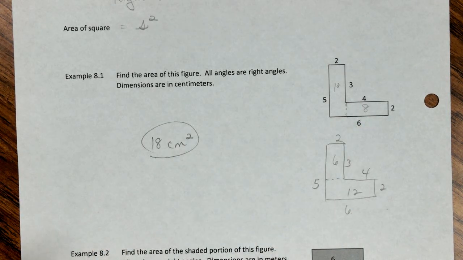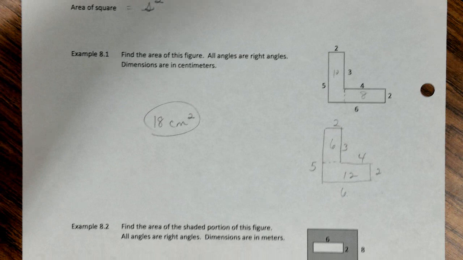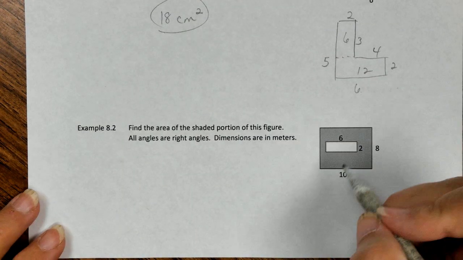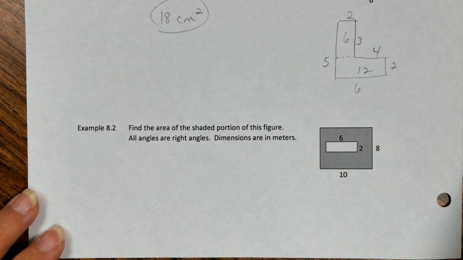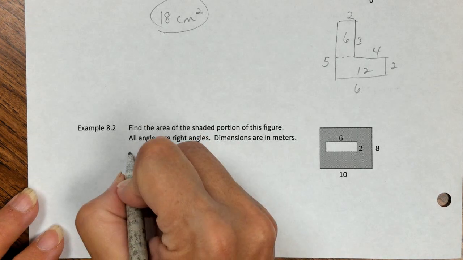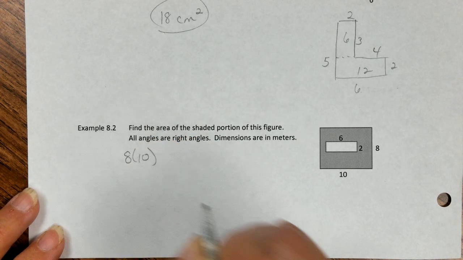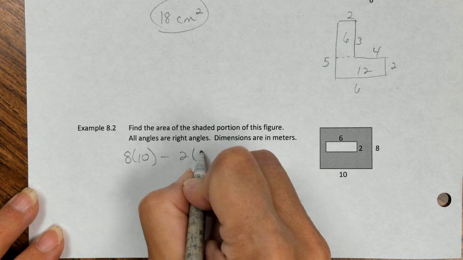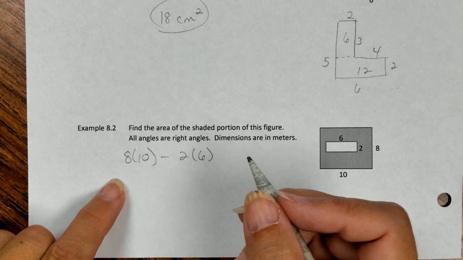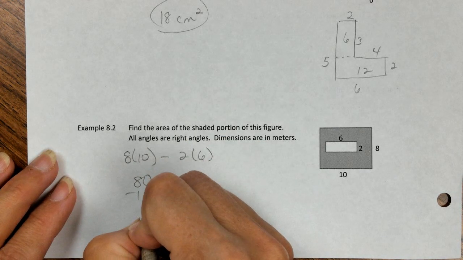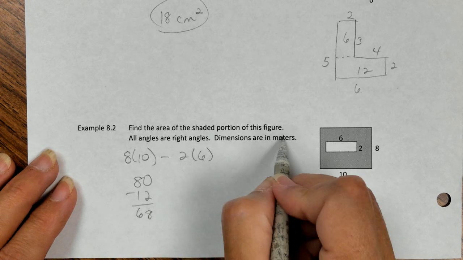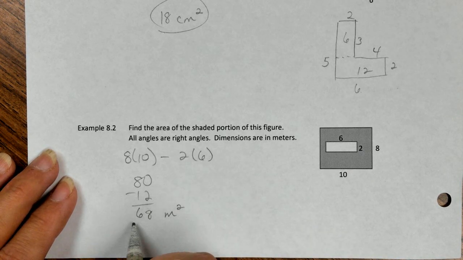In the next one, we're finding the area of the shaded part. So we're doing the larger rectangle minus that smaller one that's inside. We have the larger one minus the smaller one, and we have 80 minus 12, and that looks like 68. Dimensions are meters, so 68 meters squared.